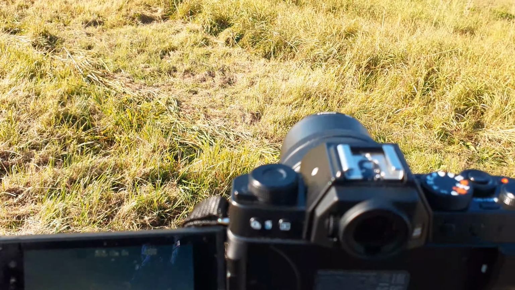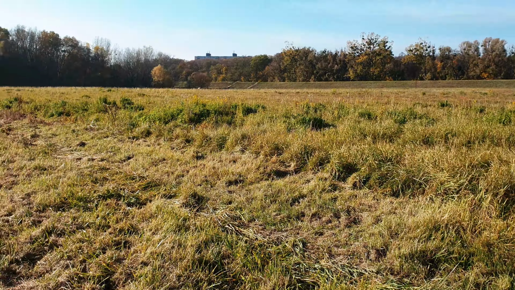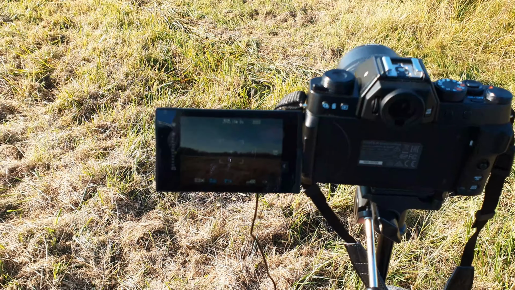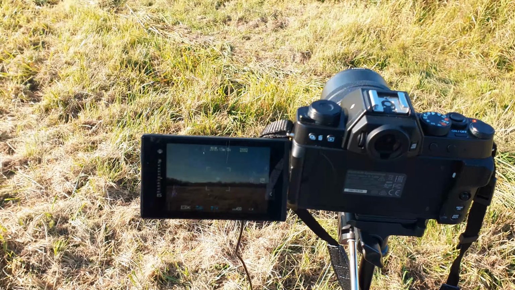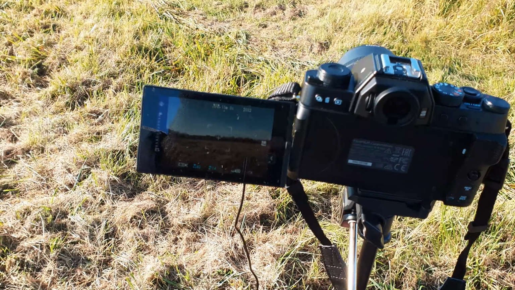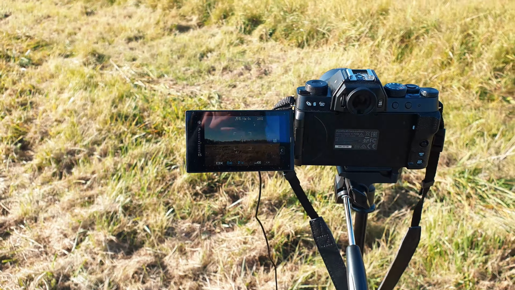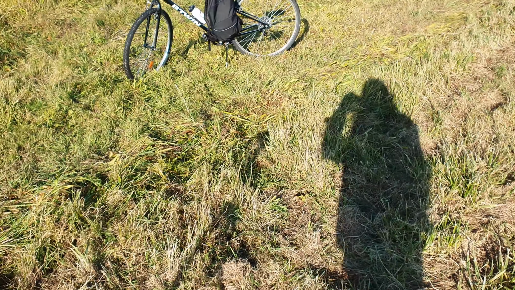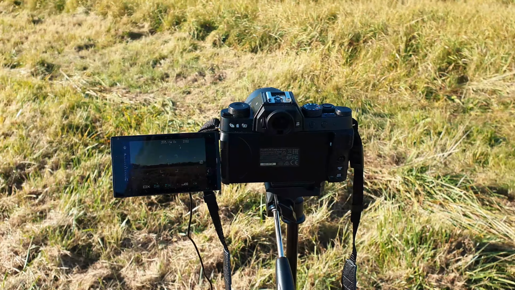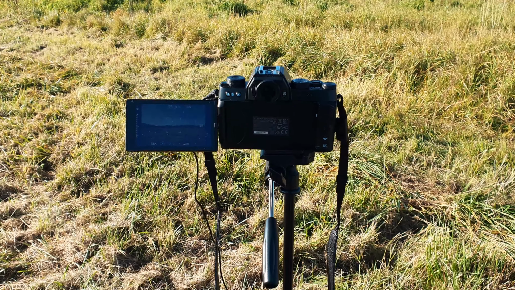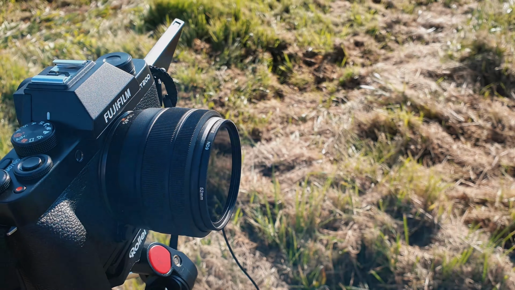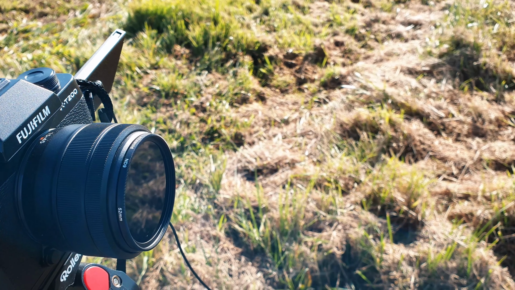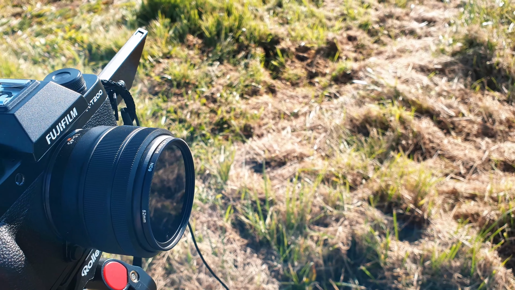So we're gonna do it that way, and the sun is right there, and I'm gonna use the polarizing filter for that, and we're gonna see what that looks like. So now the shadow is to the right, so we're at the 90 degree angle. Okay, so I'm gonna change the filter to the polarizing one.